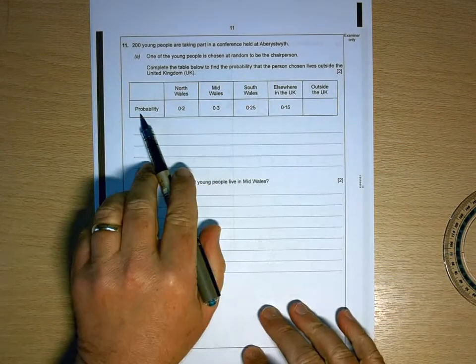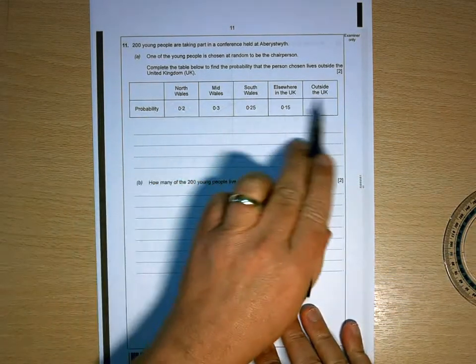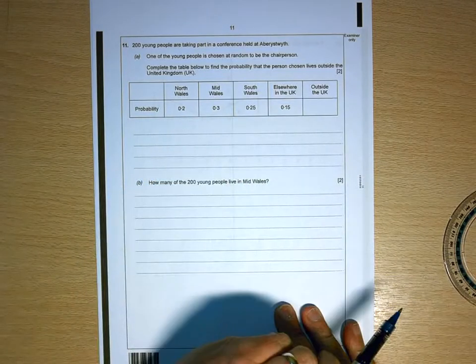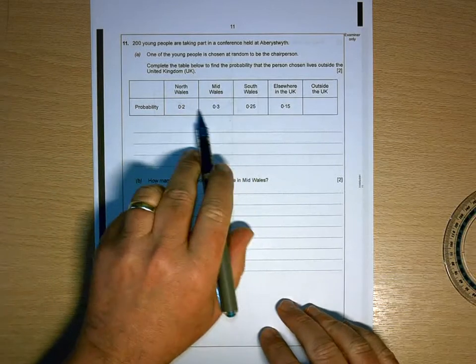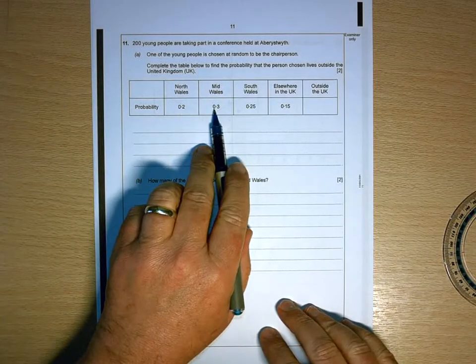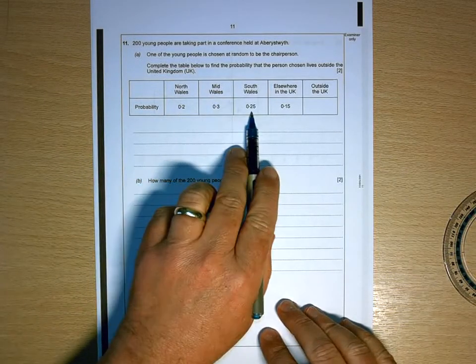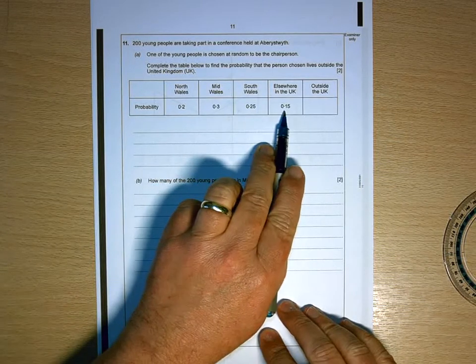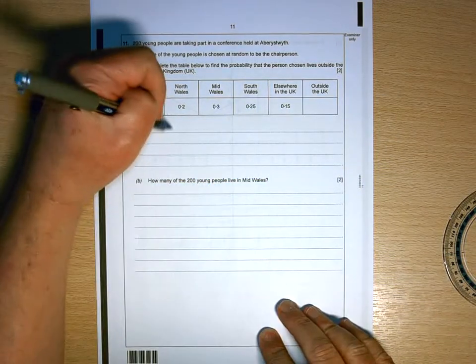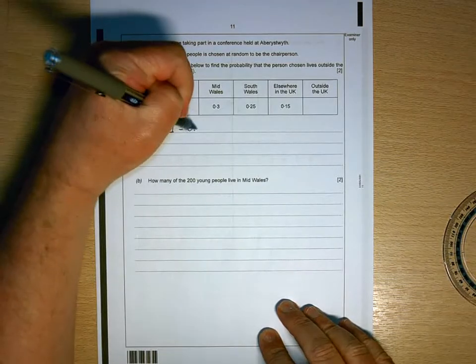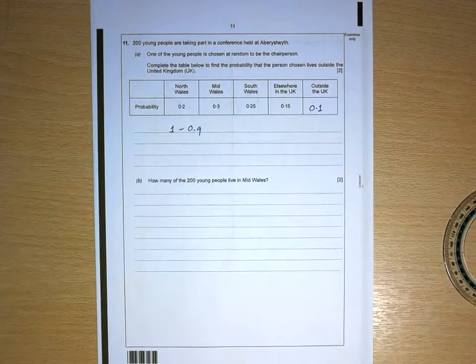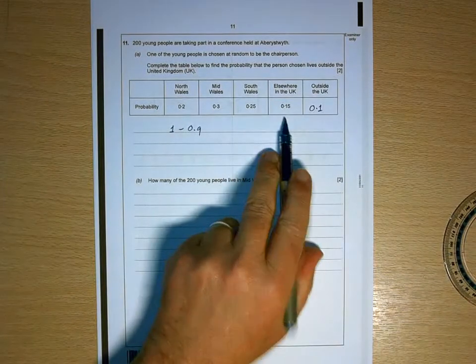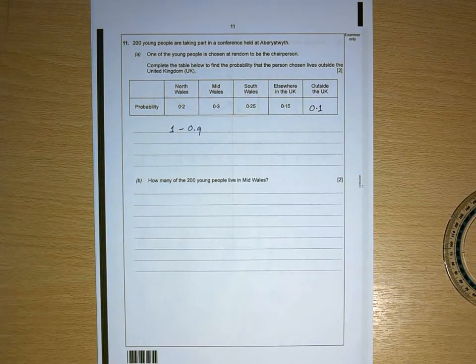So we're measuring probability, so all of those categories have to add up to give 1 total probability. So what have we got here? We've got 0.2, 0.3 is 0.5, 0.75, 0.85, 0.9. So what we're looking for is 1 minus 0.9, which is 0.1, or 0.10 would be fine, because some of those are given to 2 decimal places. So that was that part.